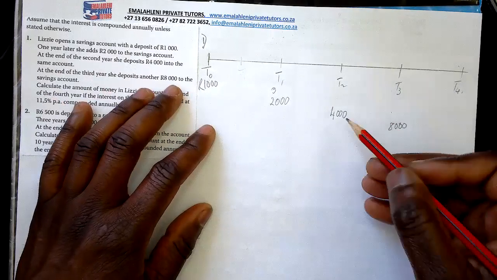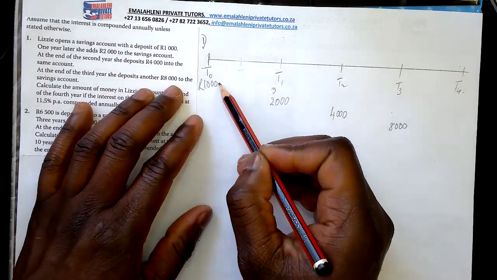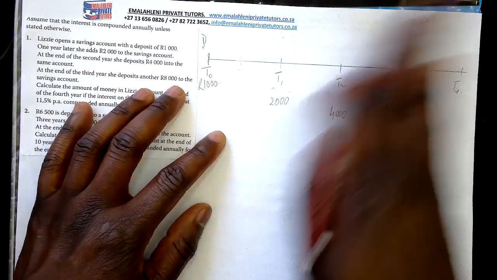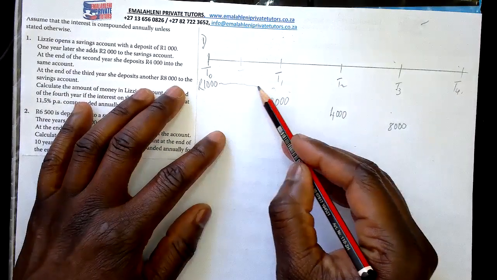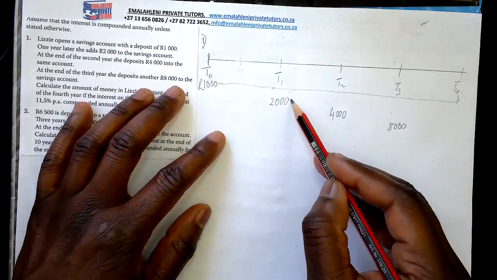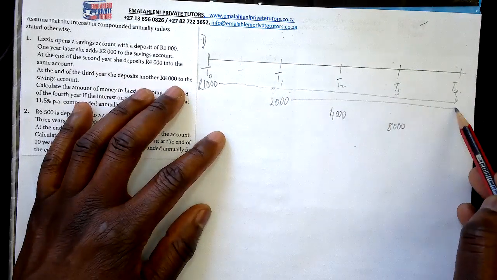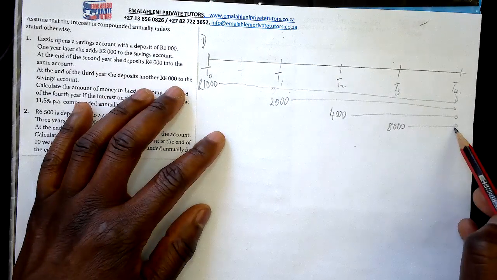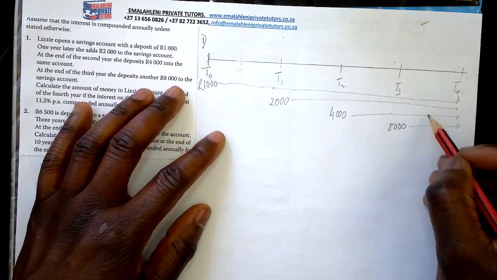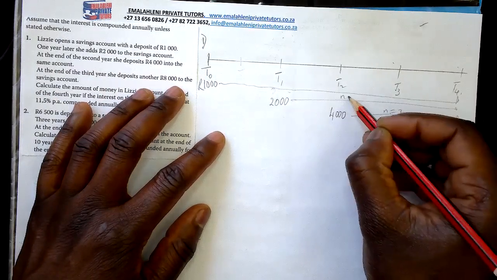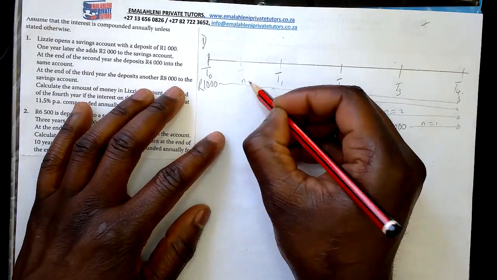We see that this money here is going to grow for 4 years. This one is going to grow for 3 years. This one for 2 years. This one for 1 year. So N for this one is 1, N for this one is 2, N for this one is 3, N for this one is 4.